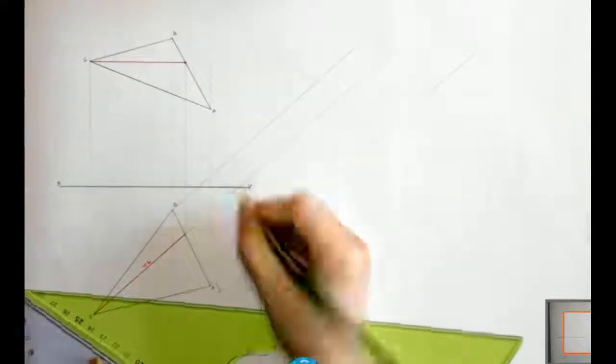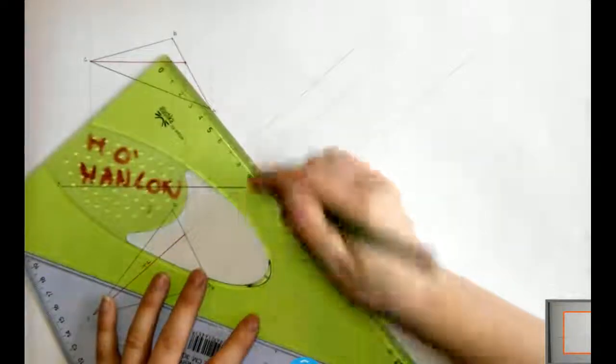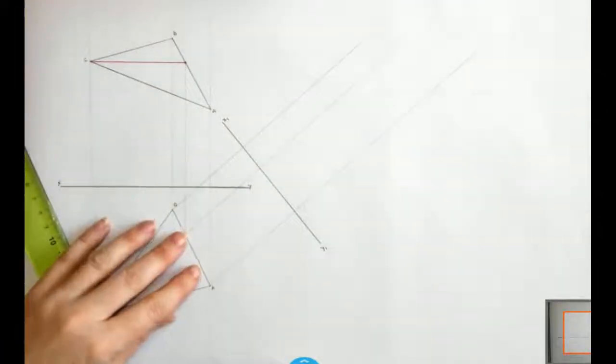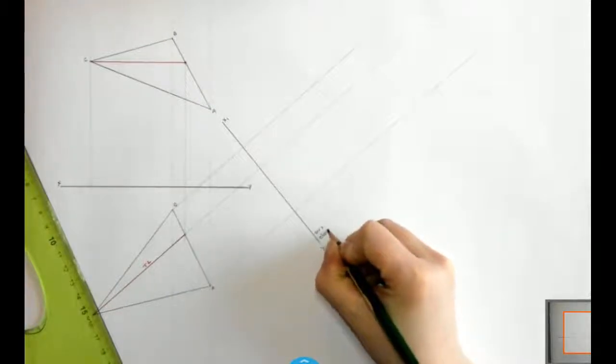Sorry, just label all your lines. Now this is my X1, Y1. Because this view here is a plan, this has to be an auxiliary elevation.